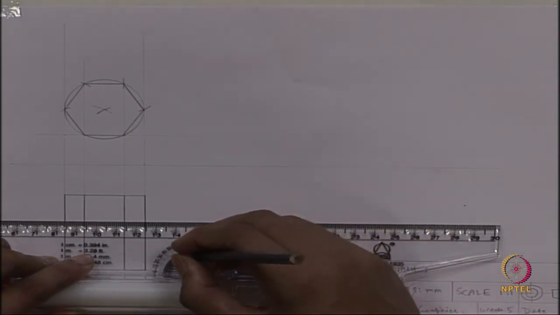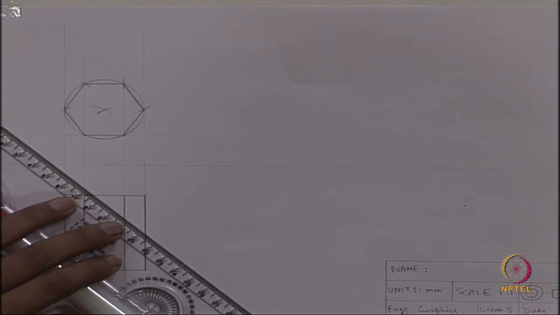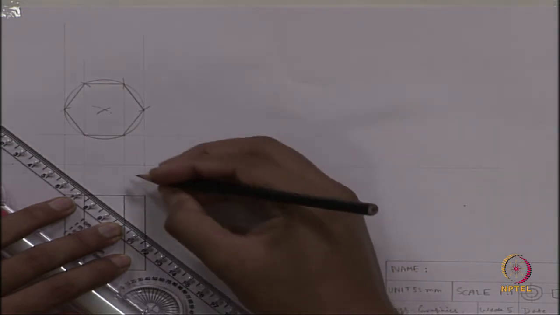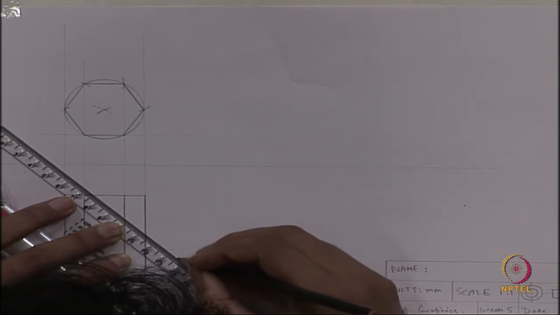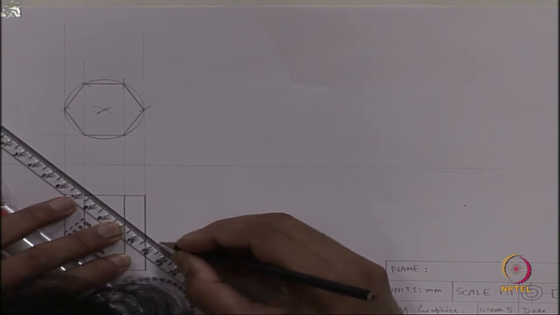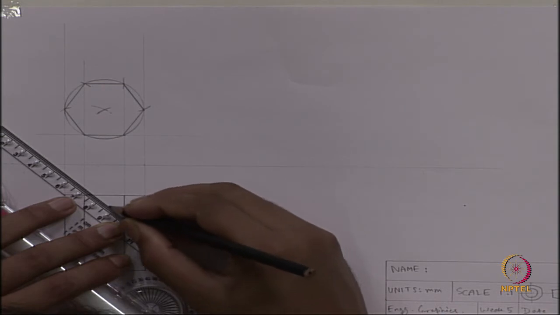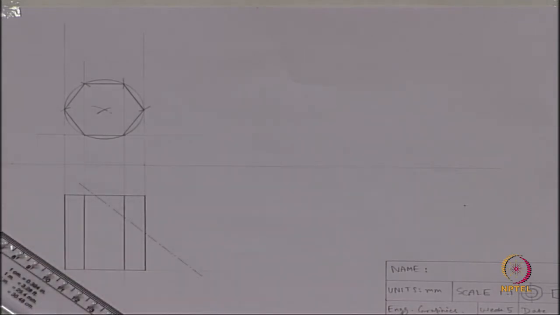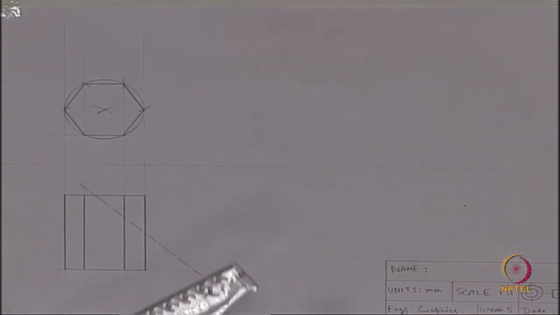This is 45 degrees, and then we can join these two lines. This is the section plane and the viewing direction is also shown.